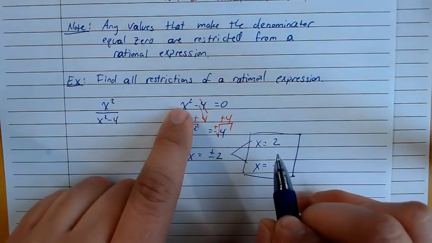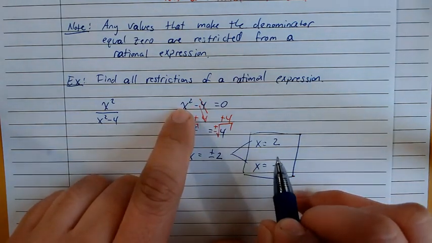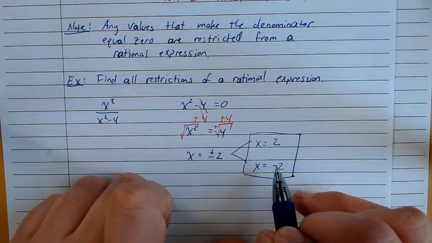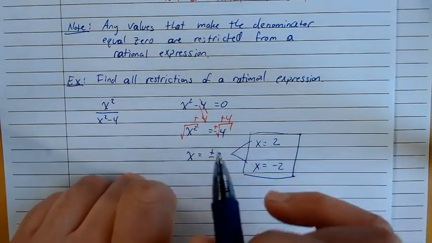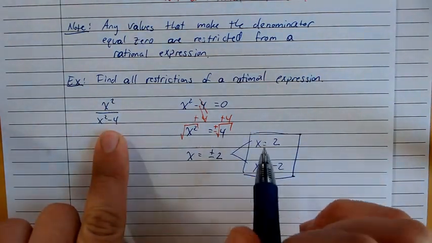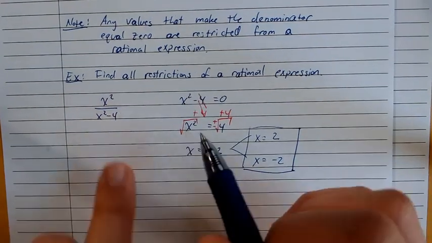In fact, you can even try it, right? 2 squared is equal to 4, minus 4 is 0. Negative 2 squared, negative 2 times negative 2 is positive 4, minus 4 equals 0. So those are my two results. What that means is this expression can be evaluated for any number except for these two. So these are my restrictions.